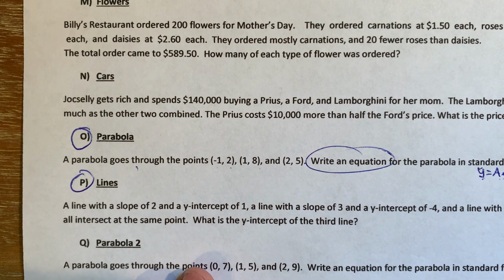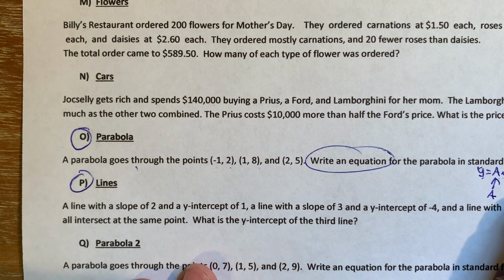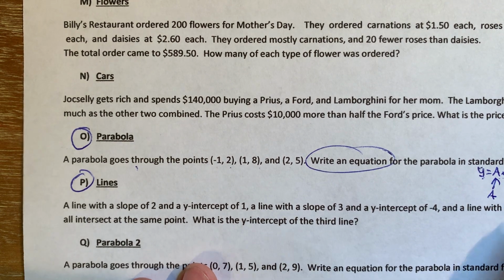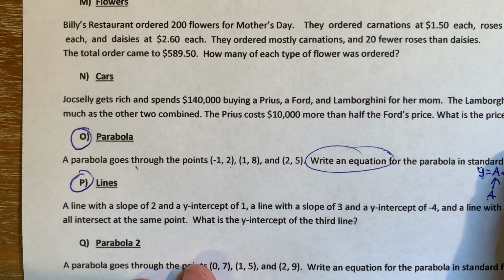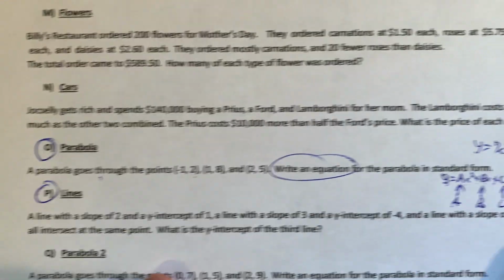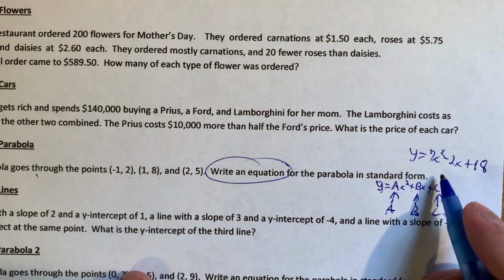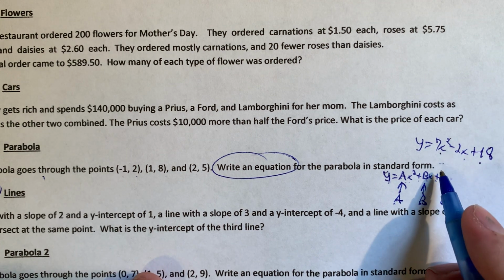So what are the actual variables we're looking for here? We want to find out what a is, what b is, and what c is. These are our three variables, because maybe it'll be like y equals 7x squared minus 2x plus 18. I don't know. Maybe that's what happens when we find out what a, b, and c are. We'll be able to find out what the equation of the parabola is.